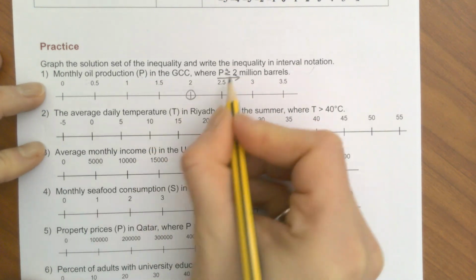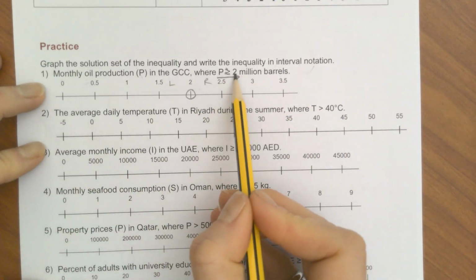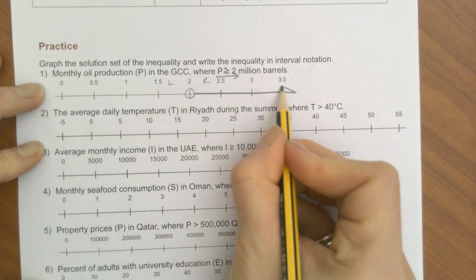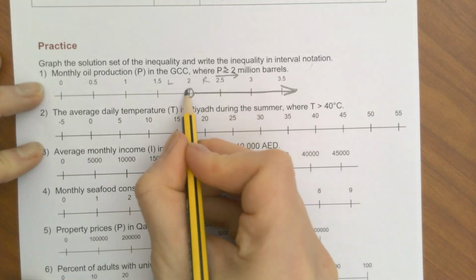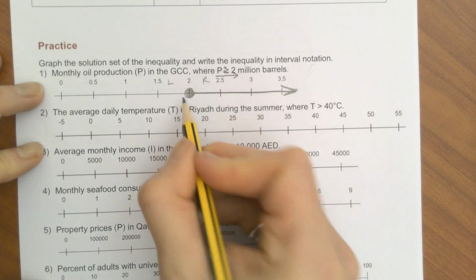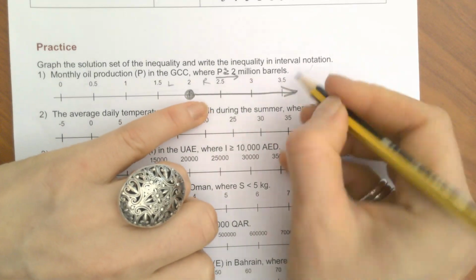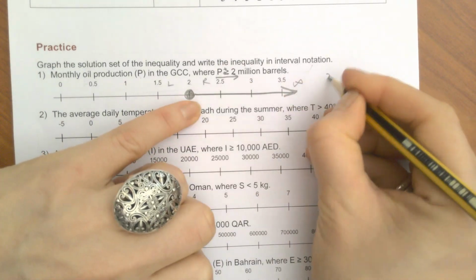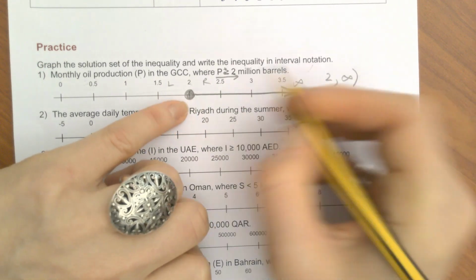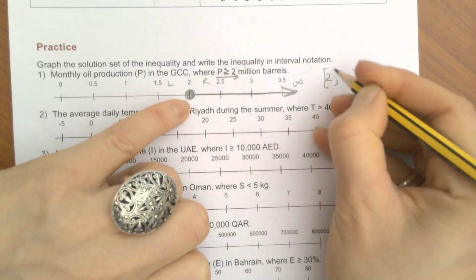2 million. Is bigger to the right or the left? P is greater than 2. Greater than, bigger than. Bigger than is to the right. So this way. Do I color in? Do I close the circle? Do I want to? Yes, because there's an equal sign here, so close that in. So everything here is bigger than 2 million barrels, so it goes towards infinity. So 2 is first, then infinity. Infinity is always a round bracket. Do I want to? Yes, because there's an equal sign. It's closed, so I have to use a square bracket.